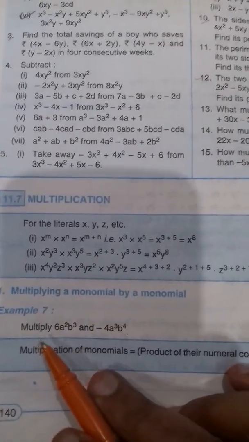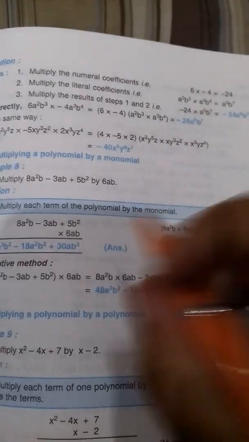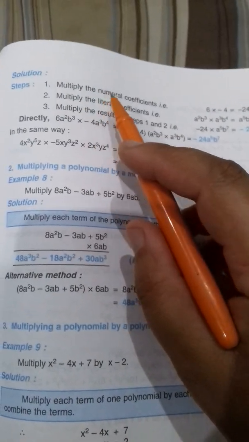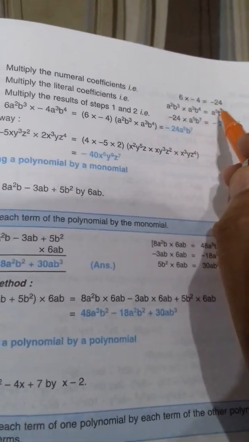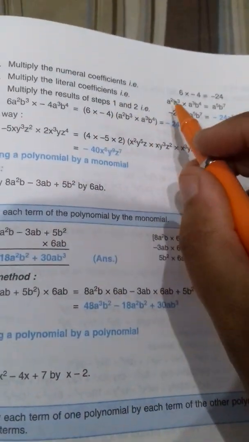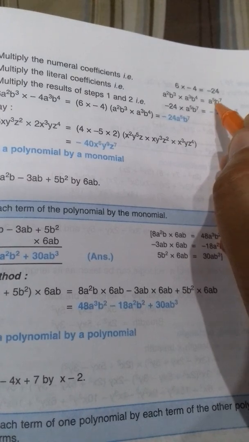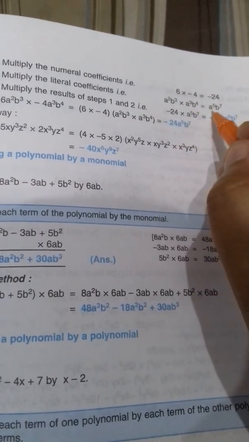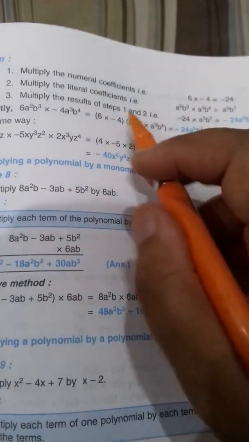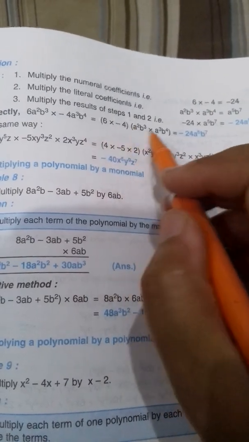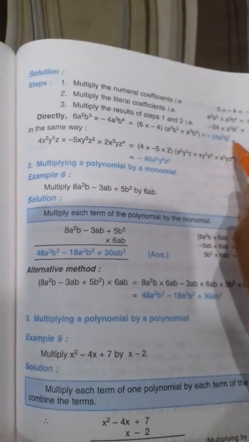Let's see an example. So question is, multiply 6a square b cube and minus 4a cube b 4. So first step is that children, multiply the numeral coefficients, means number with the number. So 6 into minus 4 will give you minus 24. Then multiply the literal coefficients, that is a square b cube into a cube b 4. Now the powers of a you will add, then the powers of b you will add. So a to the power 5 and b to the power 7 has come. Now multiply the results of steps 1 and 2. So the result is minus 24, a raised to the power 5, b raised to the power 7. Clear class?